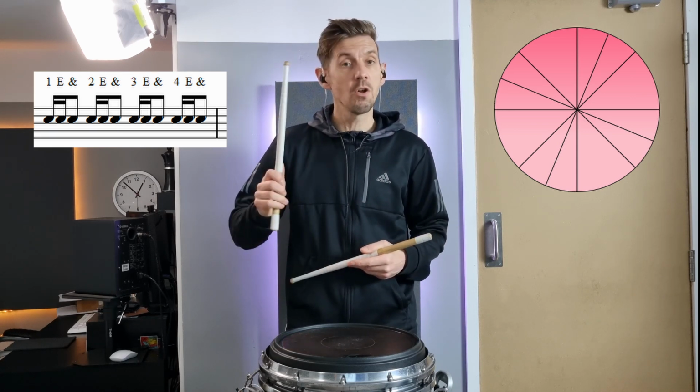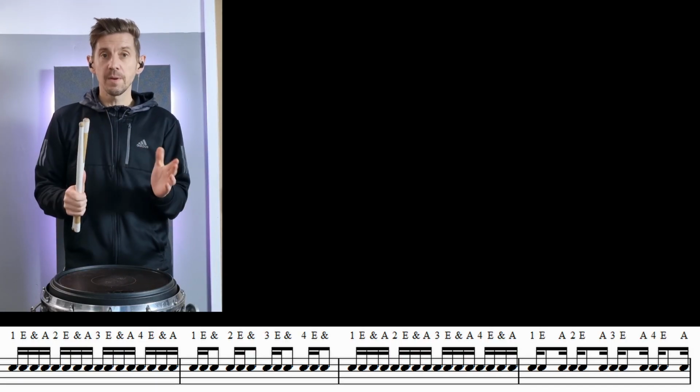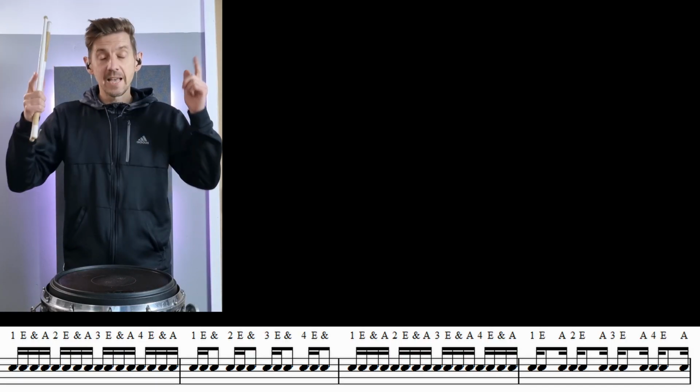Remember, the 8th note's a long note, so we're going to go 1 e and 2 e and 3 e and 4 e and. As you can see by the pizza slices up here, it takes up the same amount of space. Two 8ths, playing and then resting, is the same as playing a long one. Think of jingle bells. Jingle bells. Well, the bell bit is the long part.